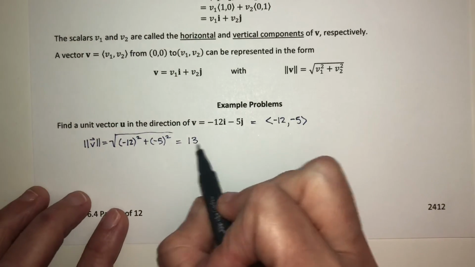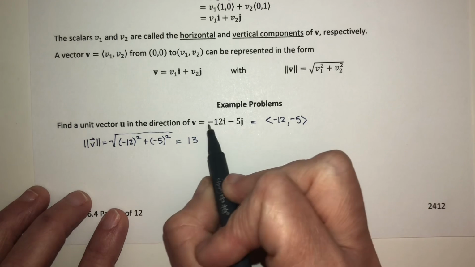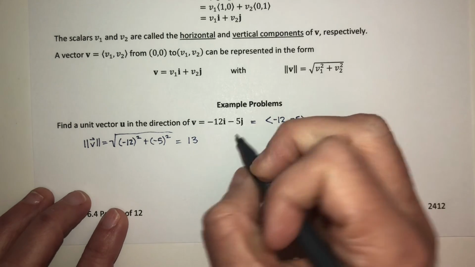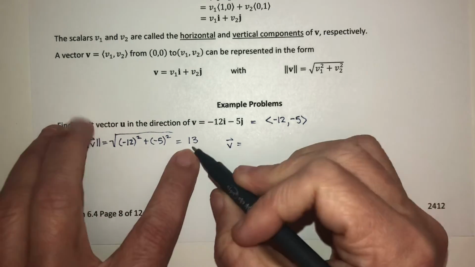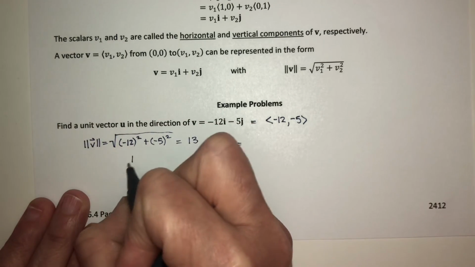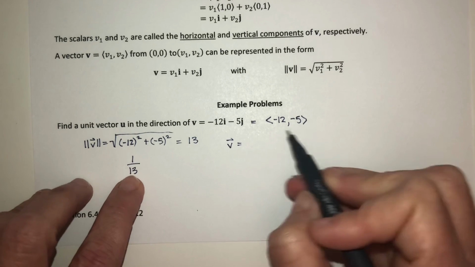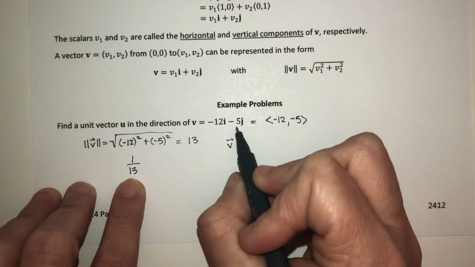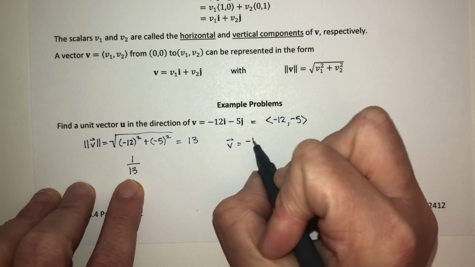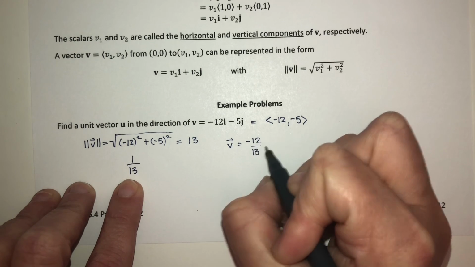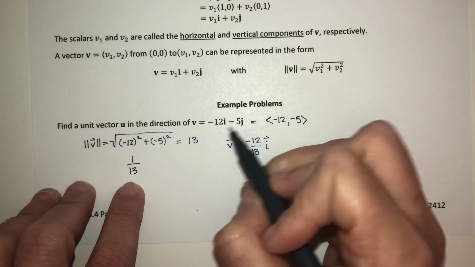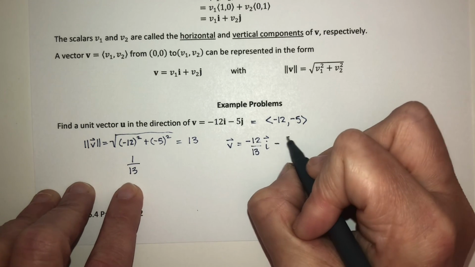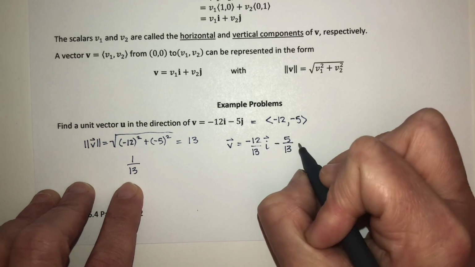Okay, so now we're going to multiply this scalar times this. So our v value, just like we would multiply everything by 1 over 13 here, we're going to do the same thing here. So this is negative 12 over 13 i minus 5 over 13 j.